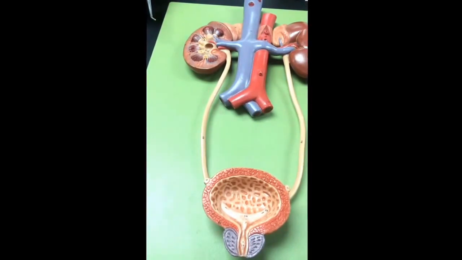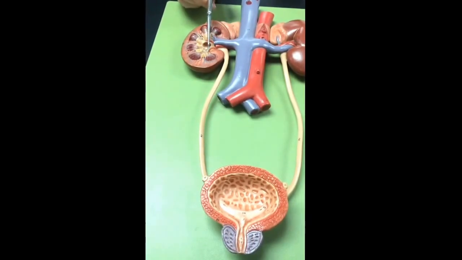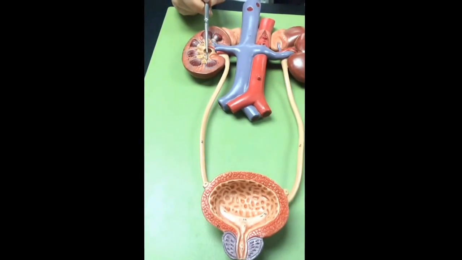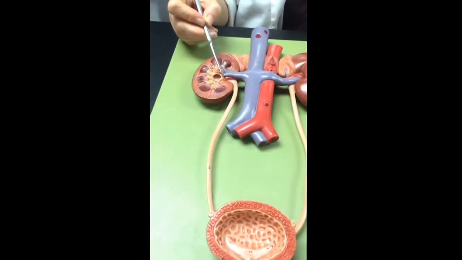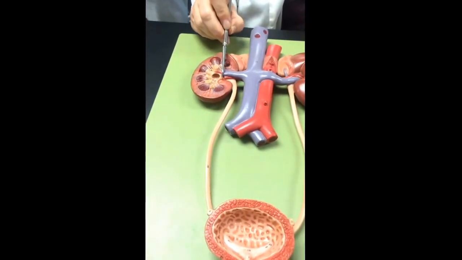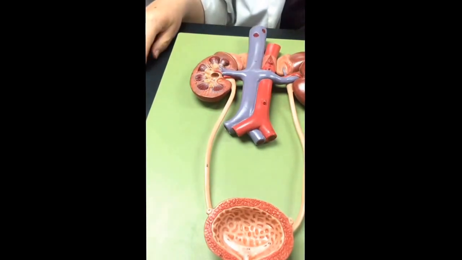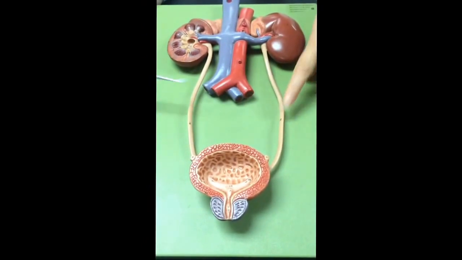Renal pelvis. Let's do the other ones first. So each pyramid has a minor calyx. Each one. Then when they come together, there's a major calyx. When all the major calyces join, like right here at this more whitish tissue, that'll be the renal pelvis. Right and left ureters. There's your right, there's your left ureter.